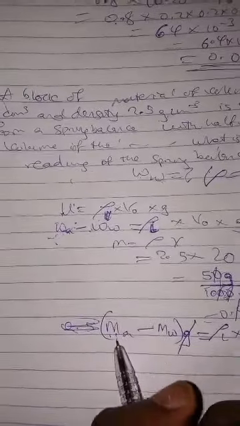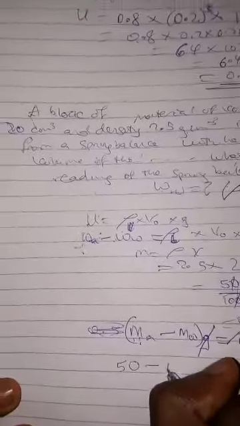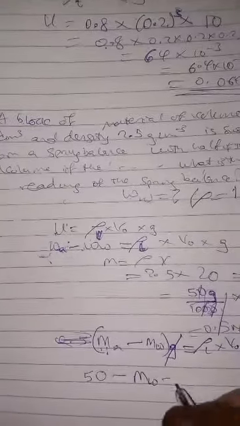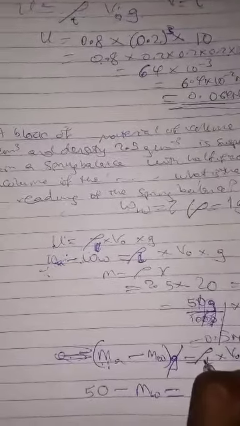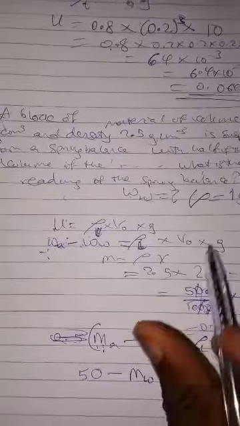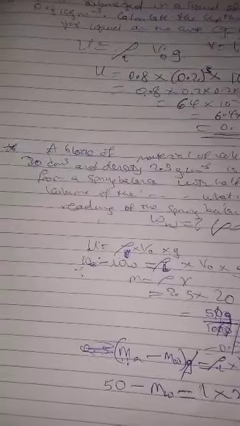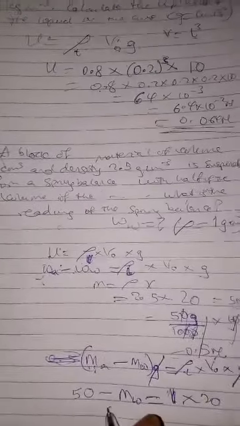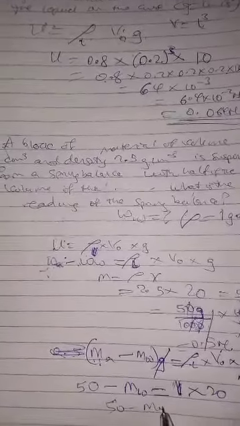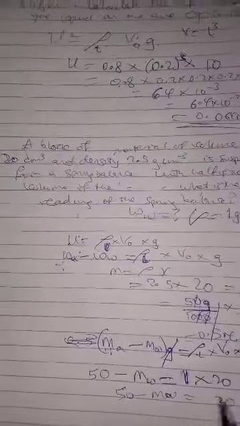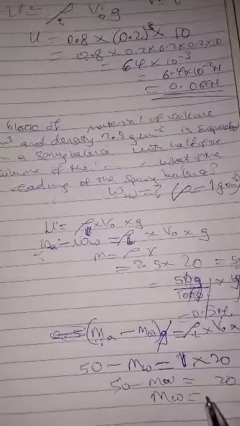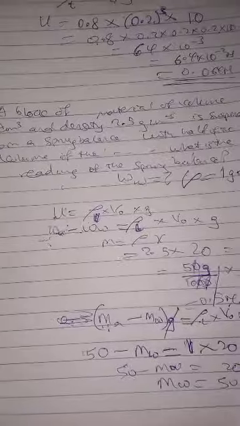So yes, what's your mass in air? 50 gram. What's your mass in water? That's what you are looking for. The reading of the spring balance is equals to, what's the density of the liquid? Water, 1. What's the volume of the liquid? 20. Do you get it now? So what's 1 times 20? That's 20. So mass in water is equals to what? 50 minus 20. That's what?